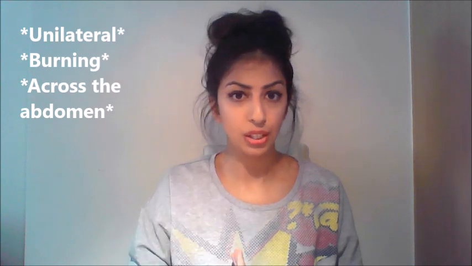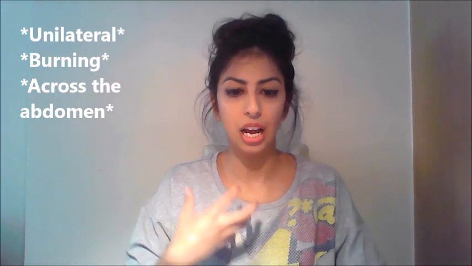Now, in exams, especially with skin conditions, you need to learn what the keywords are. If you learn what the keywords are in relation to that skin infection, you will then know what infection it is that they're describing. So with shingles, they will typically describe it as being unilateral, so it's only affecting one side of the body. A rash, it's causing a burning sensation on one side of the body. These are all key words to describe shingles. So unilateral, burning sensation, usually it will come across the abdomen.